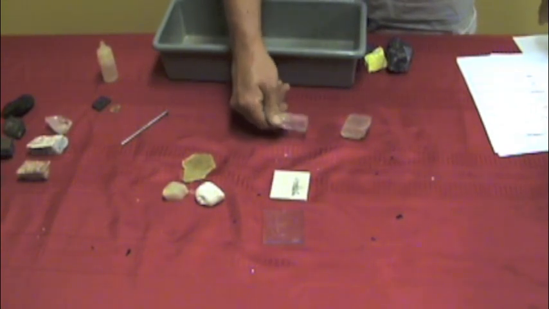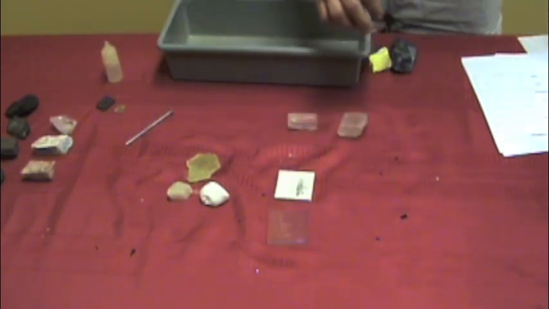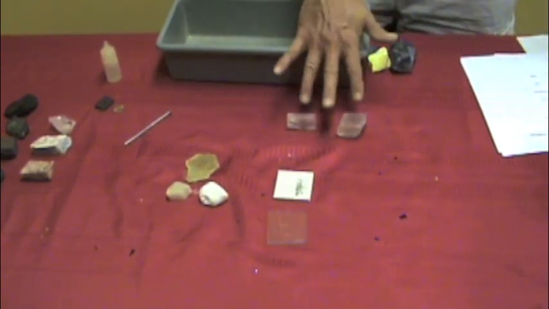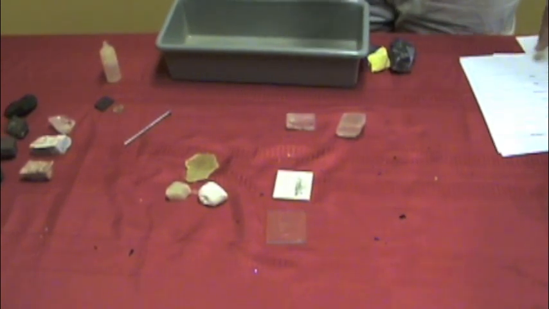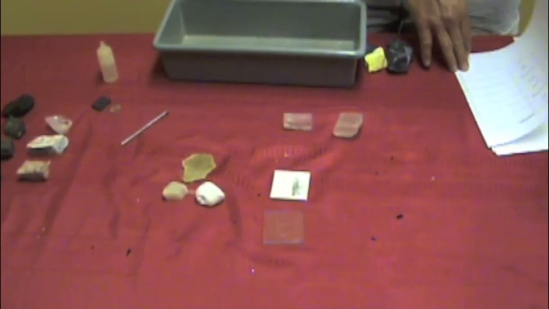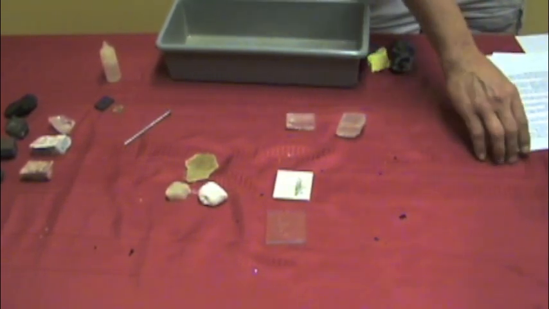Well, those are pretty good hints, right? But what other things can you use? The colors are very similar. So you need to think of other properties that you could use. So let's go ahead and try to find some other properties that can help you differentiate between those two.